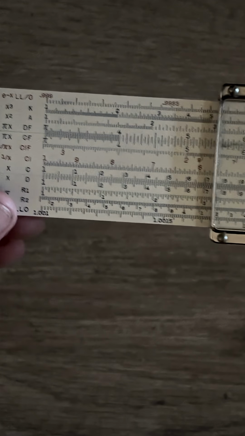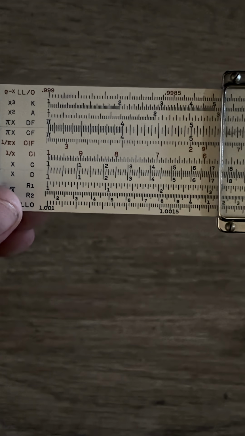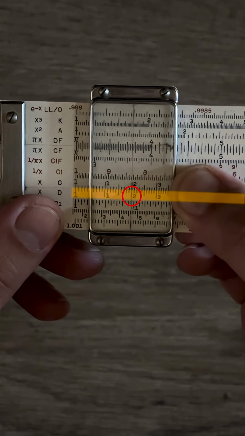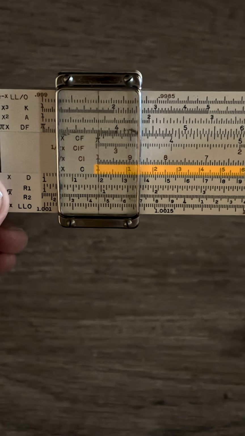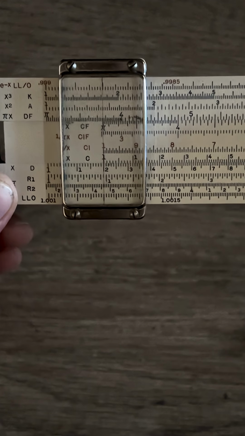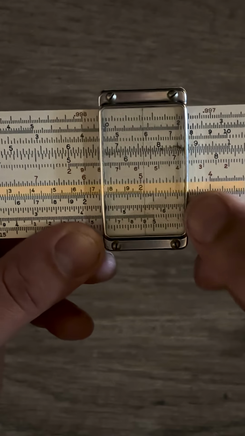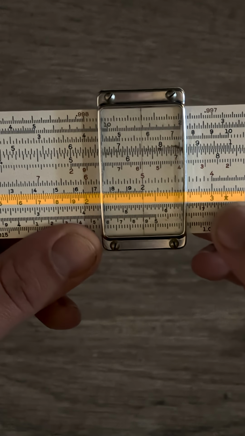But let's say we want to move it to a different number and get the percentage of that. So we want 20% of, let's say, 120. So I will find 120 on the D scale. I'll slide the left index over to the hairline. And now we've set up the proportion so that we can find the percentage of 120. So again, let's go to 20%, and that would give us 24.